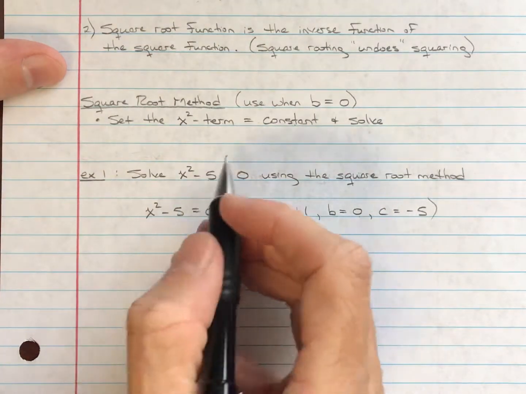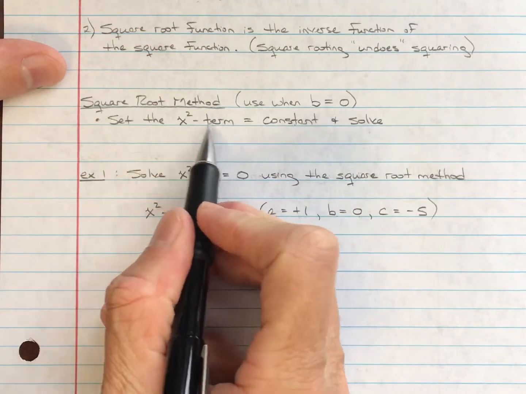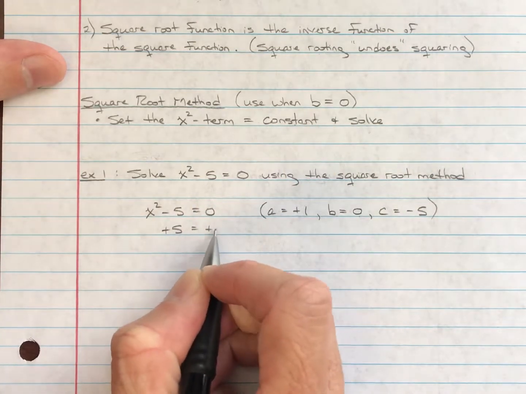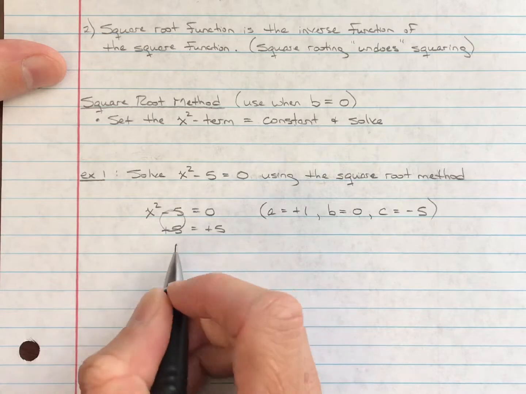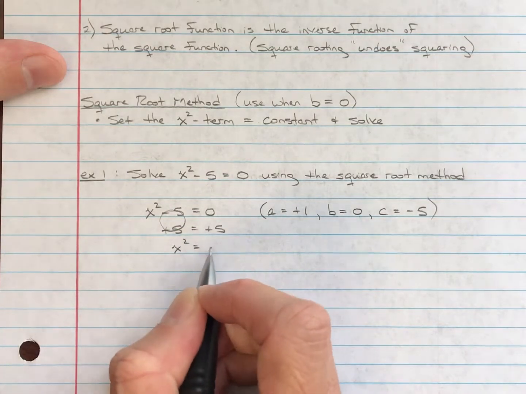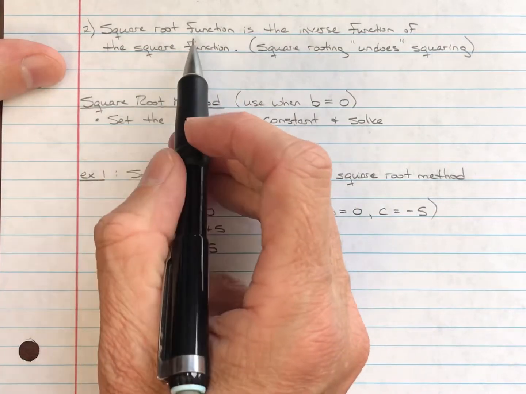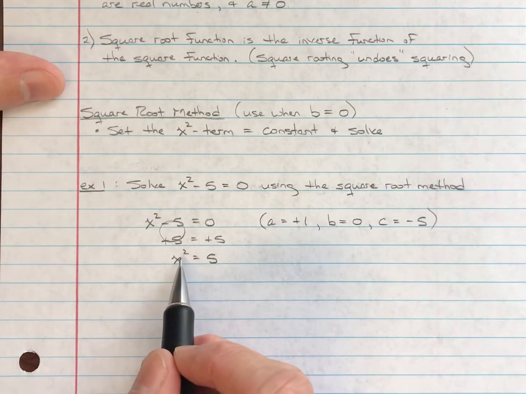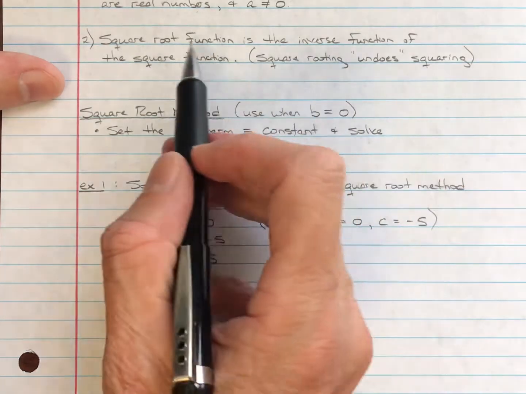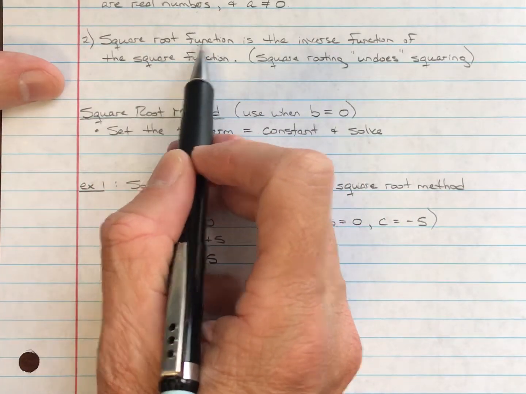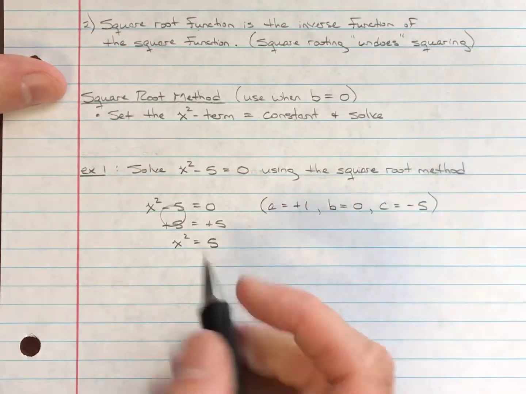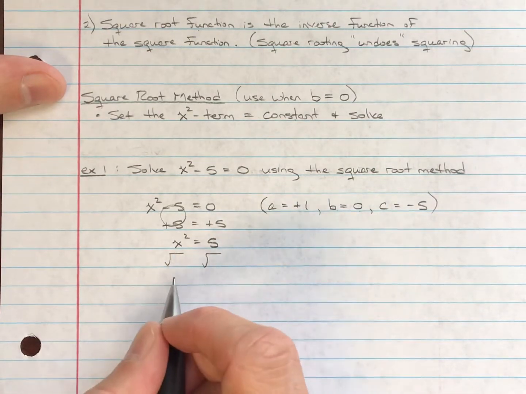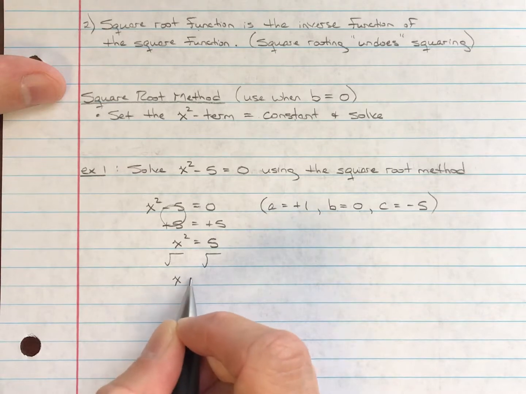Okay, so we're going to set the x squared term equal to the constant. So I'll add 5 to both sides, and I have x squared is equal to 5. Because I need to undo a squared, I'm going to use the square root function because it's the inverse function that will undo it. So I will square root both sides.